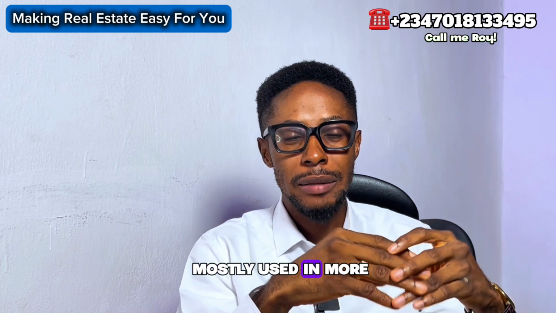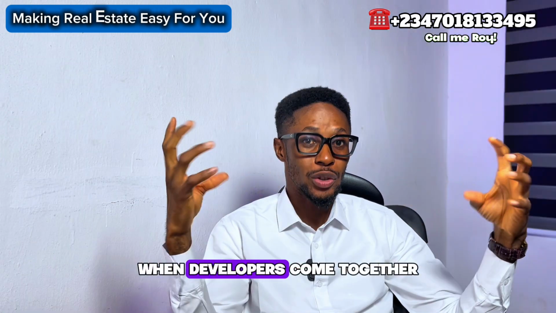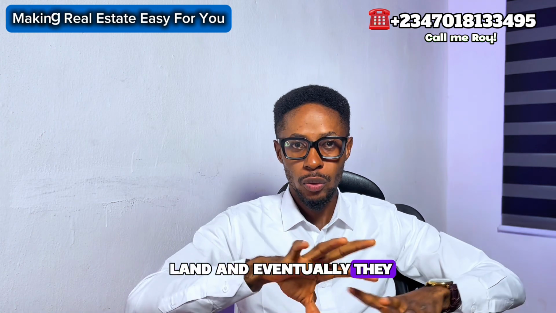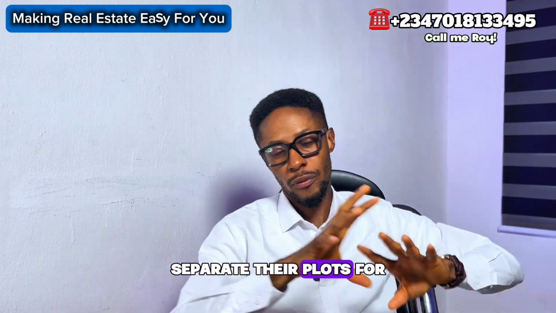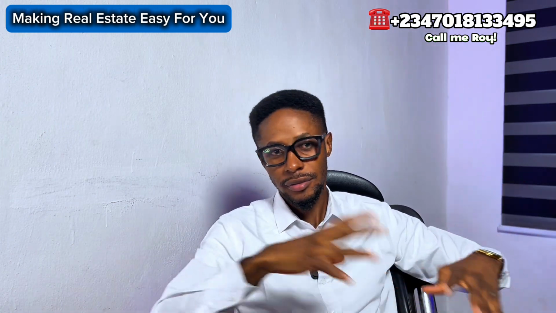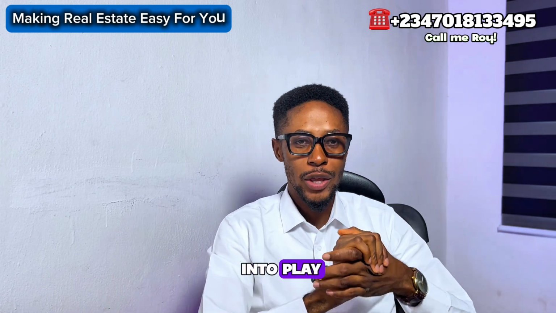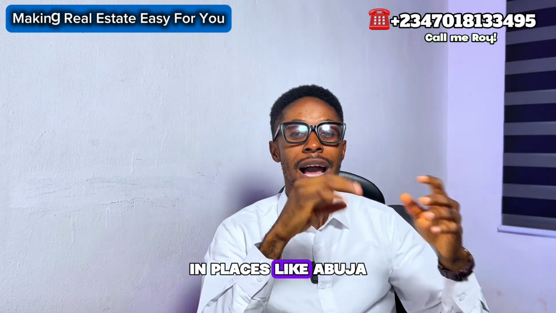It's mostly used by developers, when developers come together to buy a large piece of land, and eventually they want to separate their plots for their different estate companies and all of that. A deed of subdivision comes into play, and you're going to hear a lot about this in places like Abuja.